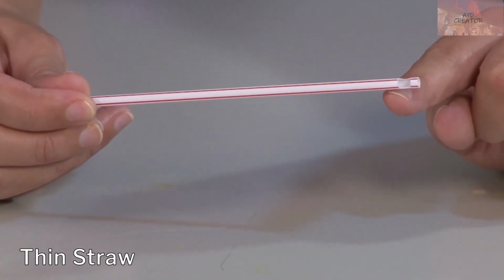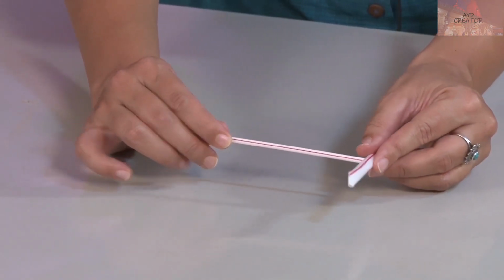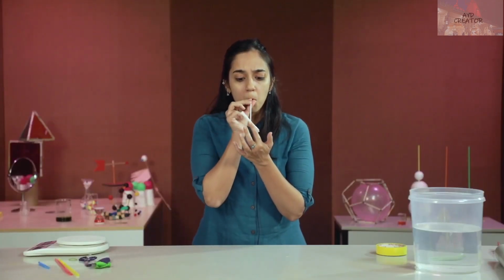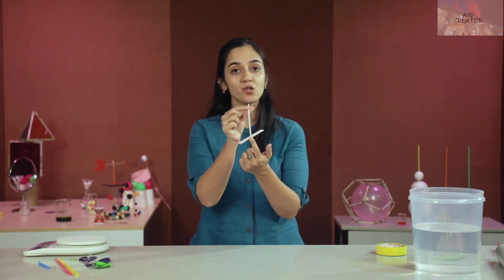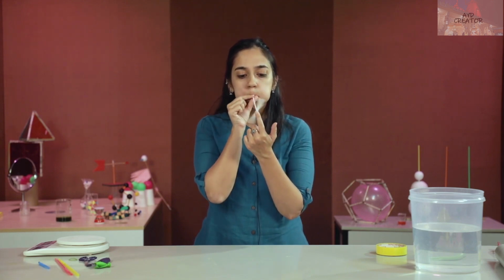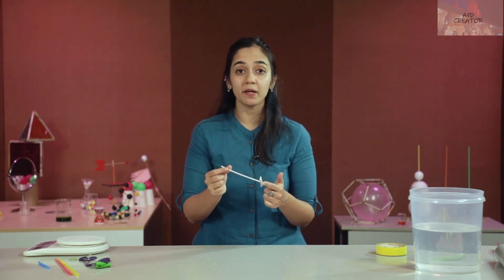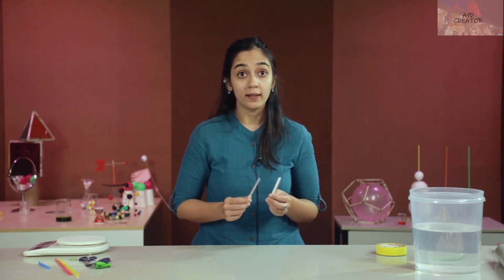Then I made a hole towards the end of the thinner straw. When I put this hole into the center hole of the fat straw and close the other end, and blow through the thinner straw, my spinner is ready. How is this happening? Air escapes from the diagonally opposite holes in the fatter straw. When the air escapes, the straw gets pushed in opposite directions and it rotates. Thus, every action has an equal and opposite reaction.